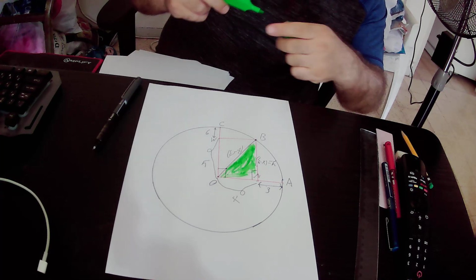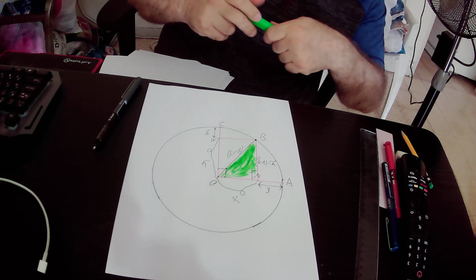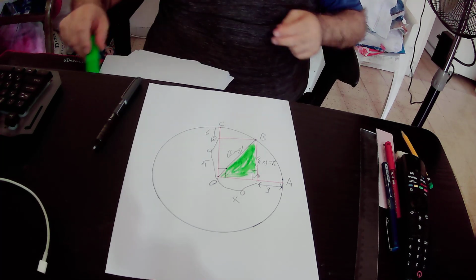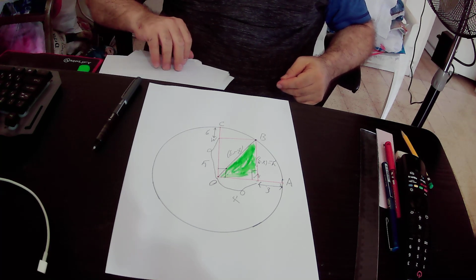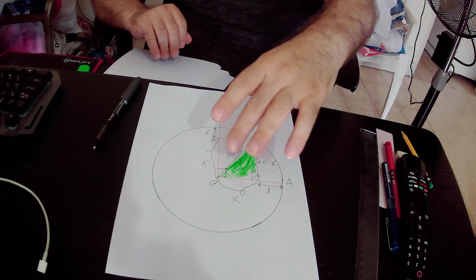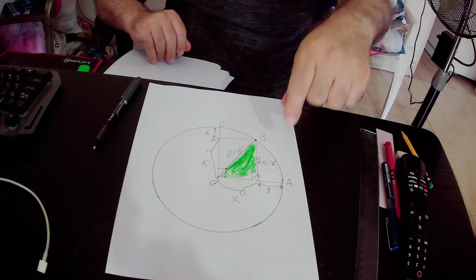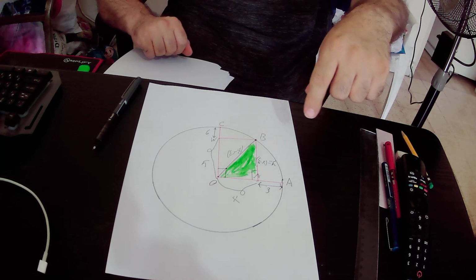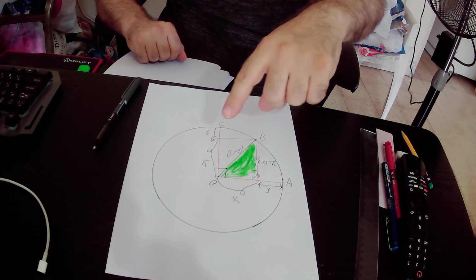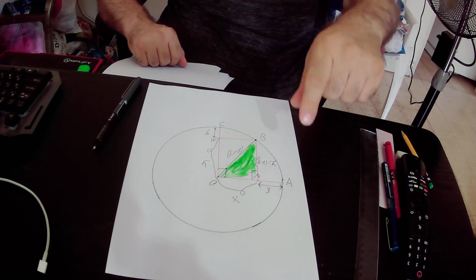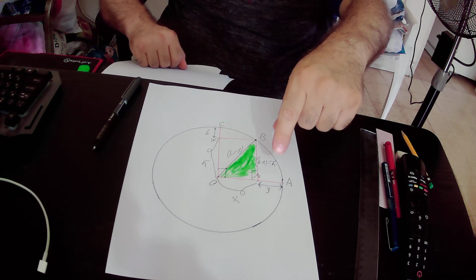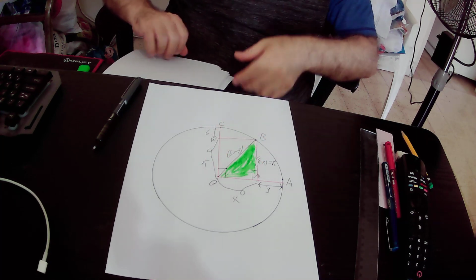So we can use the Pythagorean theorem in order to find out the value of x. The Pythagorean theorem states that the square of the hypotenuse equals the sum of the squares of the perpendiculars. That is to say, OB square equals BN square plus NO square.